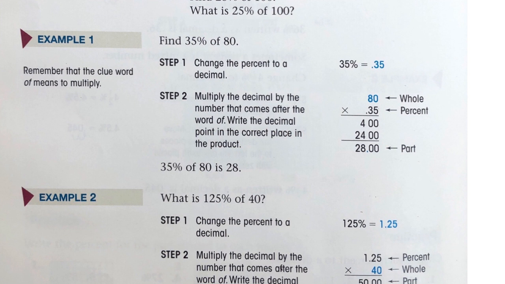So we were finding 35% of 80. "Of 80" gives us 80 times 35 hundredths. 5 times 80 is 400. 3 times the 80, in the tenths place, is 2,400. Add them up, you get 2,800. The 35 hundredths has two decimal places, so you move two decimal places in our product, so we get 28. 35% of 80 is 28.